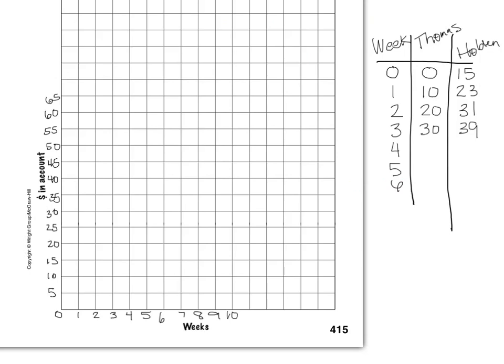So can you see how this is working? And can you think of what a formula might be for each of these investors? So Thomas, he has the number of weeks times 10 because he puts in $10 every week. Holden is a little bit more complicated because he puts in $8 a week. So we can do the number of weeks times 8, but look here. At week 0, so when he starts, he has already $15. So we need to add that on.